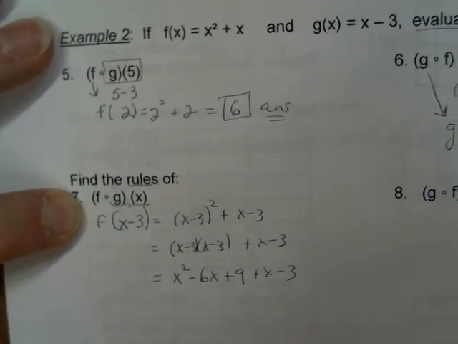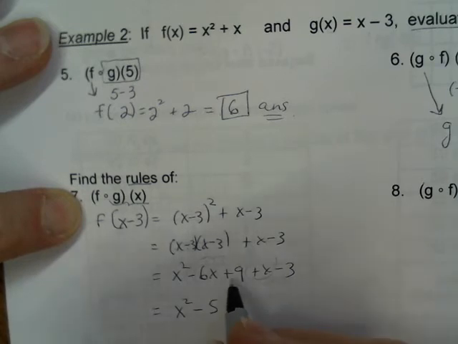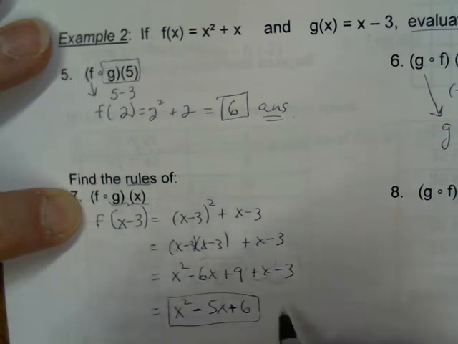And now one more step and we're done. We can combine these like terms. Negative 6x and positive 1x is negative 5x, and the 9 minus 3 is, whoops, I forgot my x here, and 9 minus 3 is 6. So x squared minus 5x plus 6 would be the rule for that.